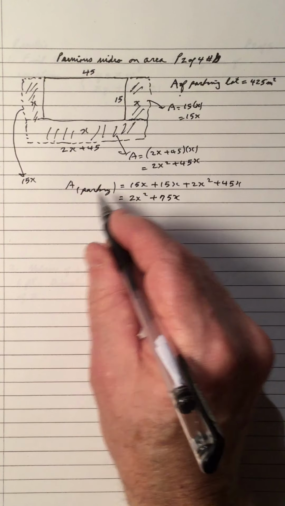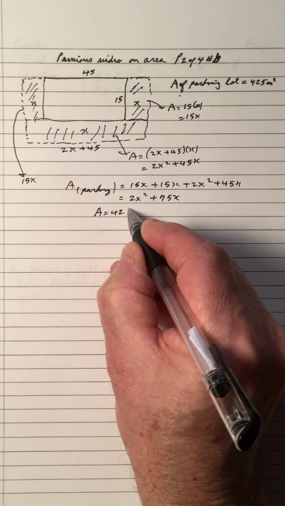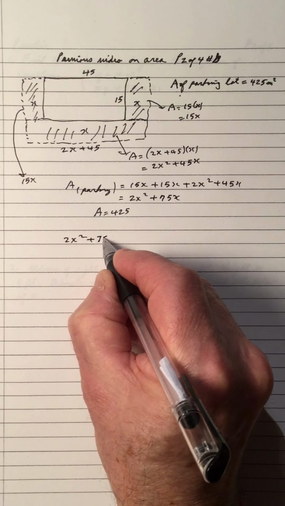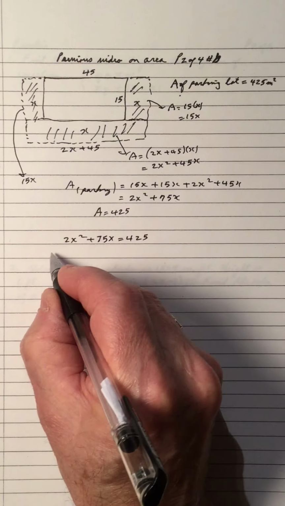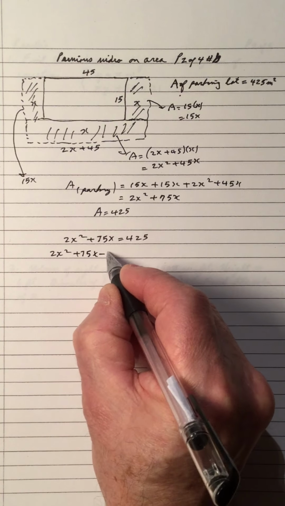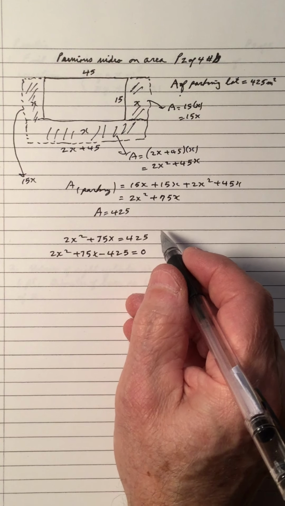So that means if the parking lot has an area of 425, that means that 2x squared plus 75x is equal to 425. So 2x squared plus 75x minus 425 equals 0.